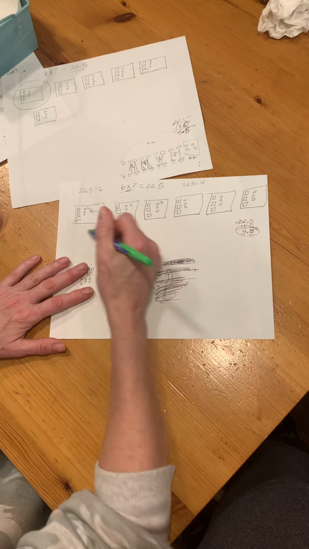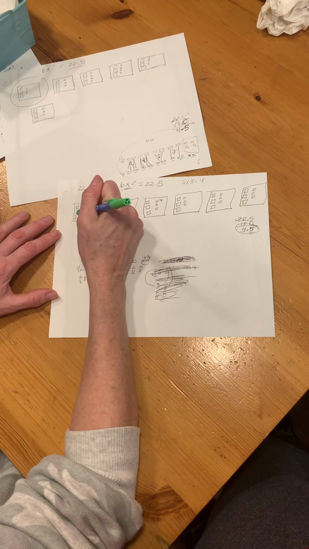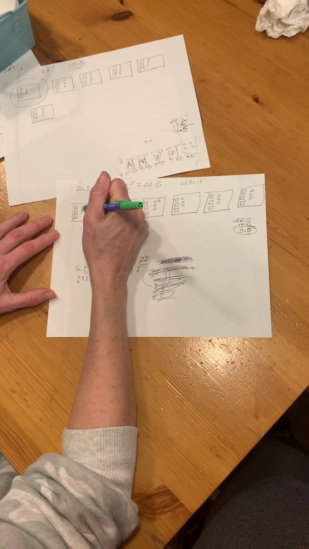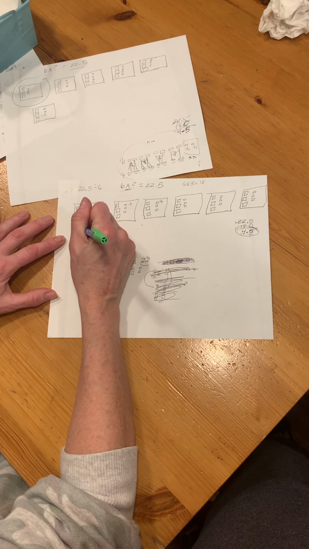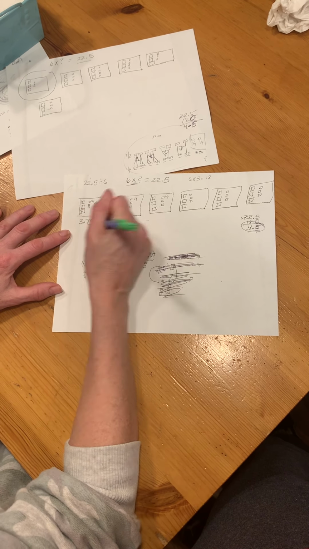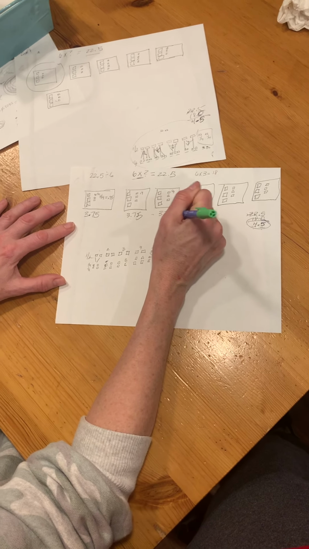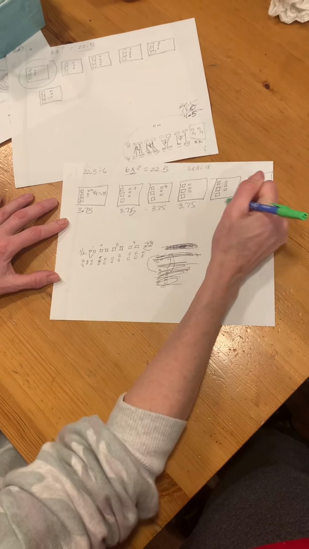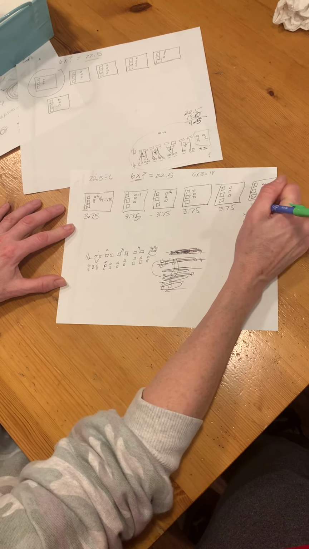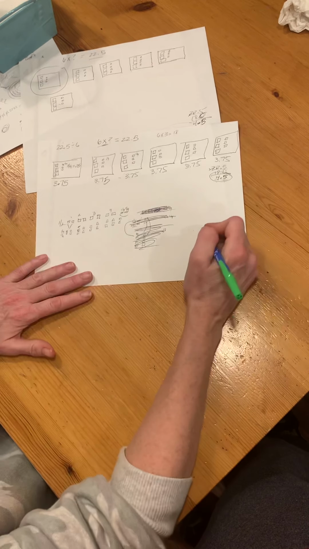So in each of these boxes, we have 3 wholes and 3 quarters. So it would be 3.75, 3.75, 3.75, 3.75, 3.75.